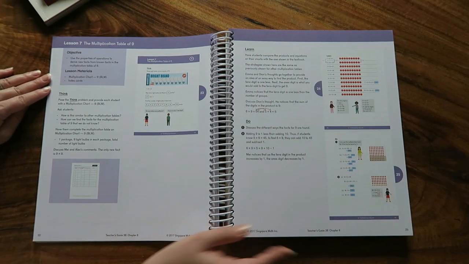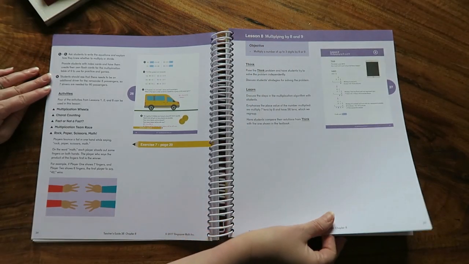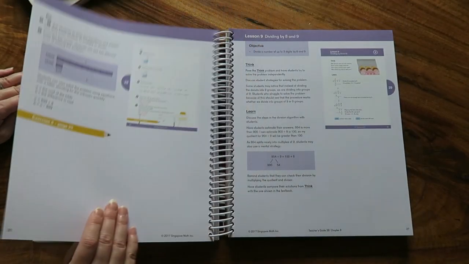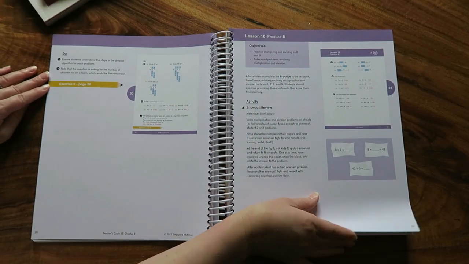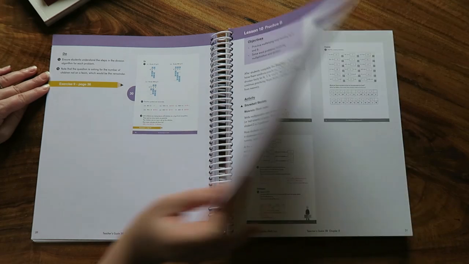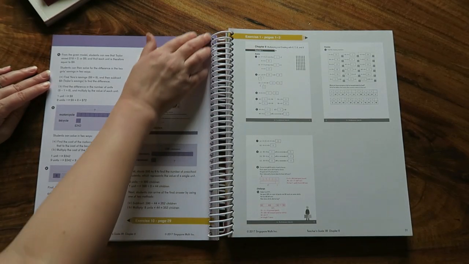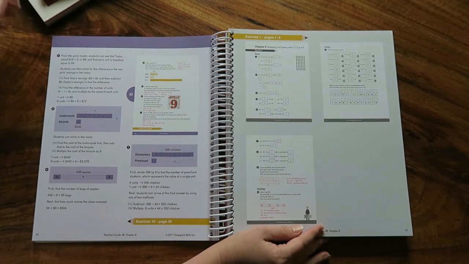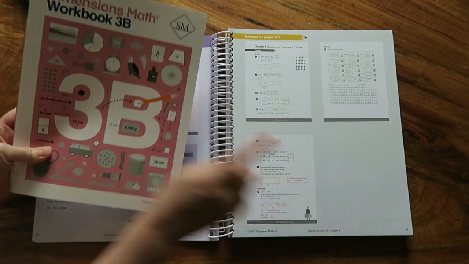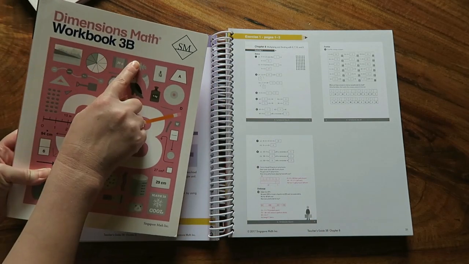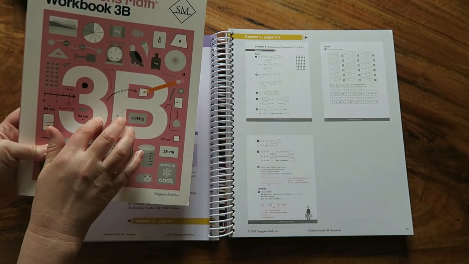Okay, so this is lesson 7, multiplication table of 9. Lesson 8 is multiplying by 8 and 9. Lesson 9 is dividing by 8 and 9. And then we have our lesson 10, which is practice B. Okay, and then we get into our workbook page answers. So these pages, when they're in gray, those are the workbook pages. So pages 1 to 3, this is your answer key for this.